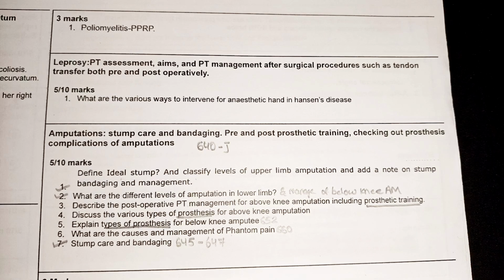Now, moving to the next topic, that is amputations. In this, the important 5 or 10 mark questions are: the first one, define ideal stump and classify the levels of upper limb amputation and add a note on stump bandaging and management. Second one, what are the different levels of amputation in lower limb and management of below knee amputation?